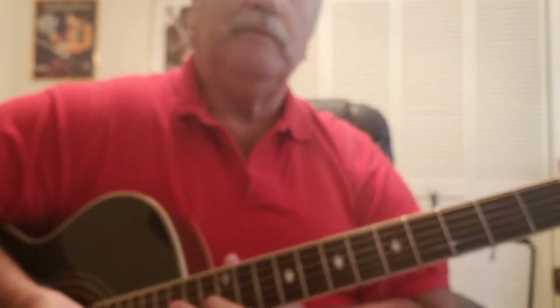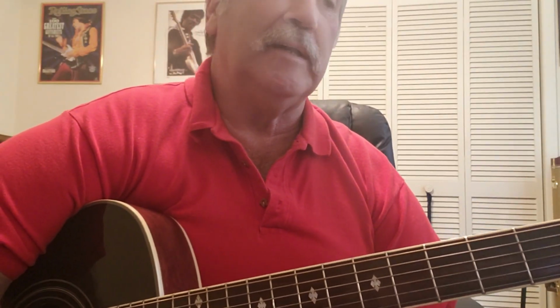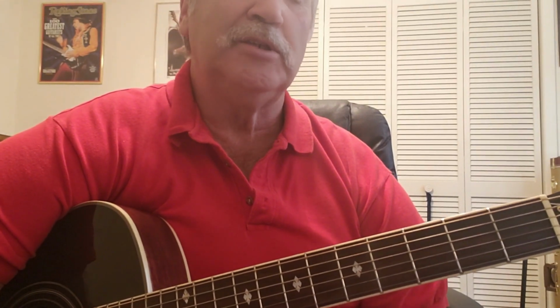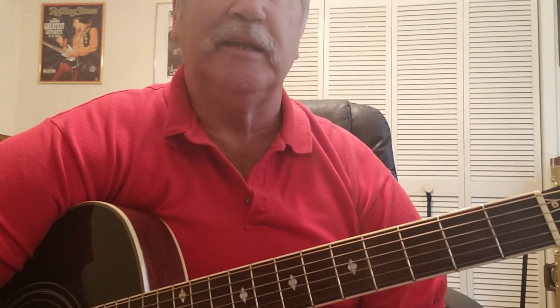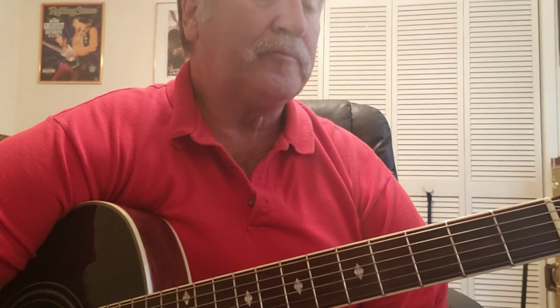So you see, that's just the same song, and it revolves around the root chord, which is G. So you're doing G to C, G to D, G to C, G to D, basically for the entire song.